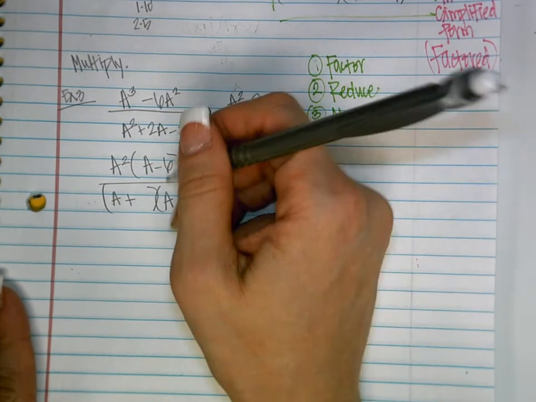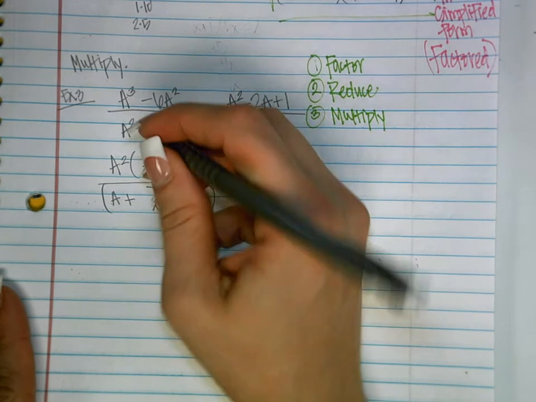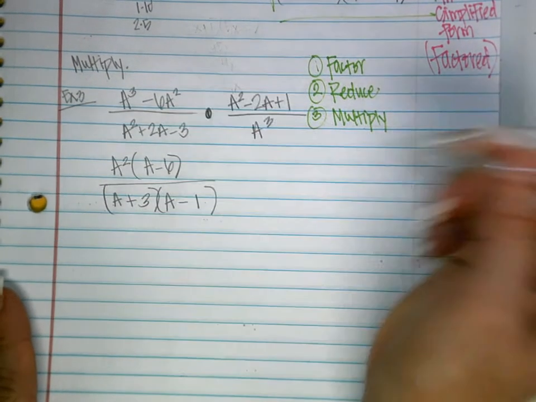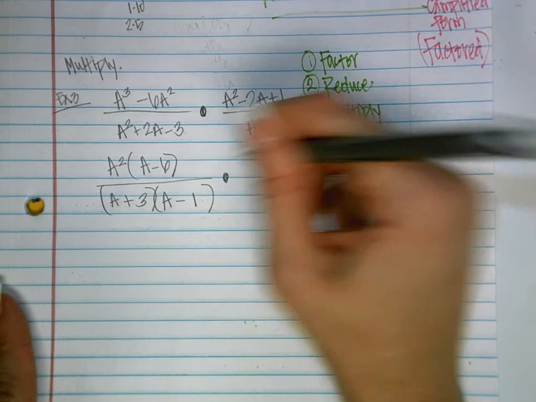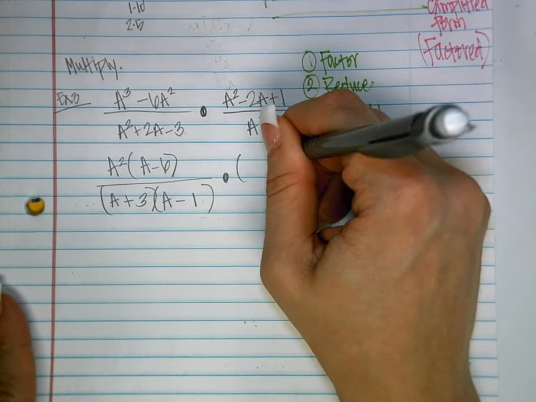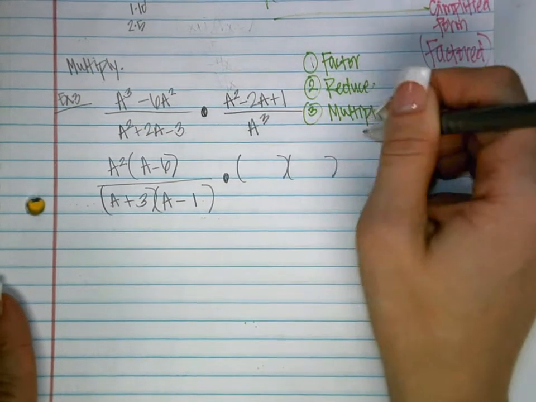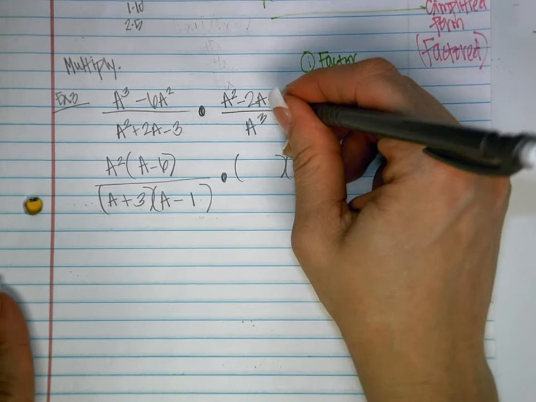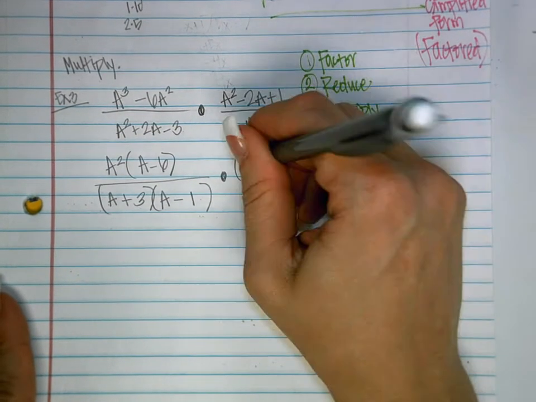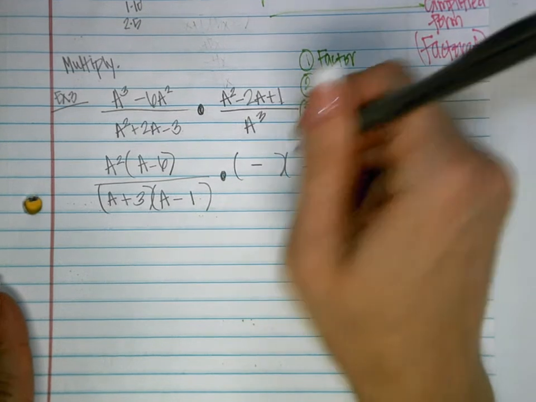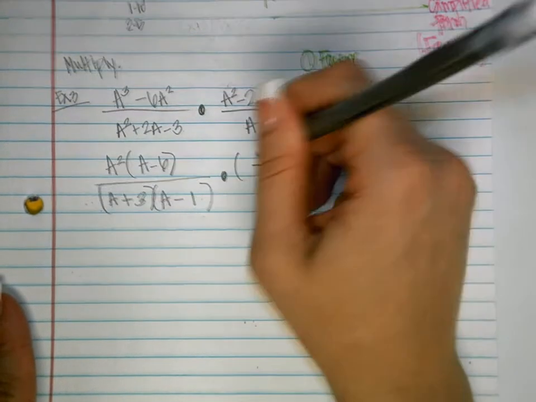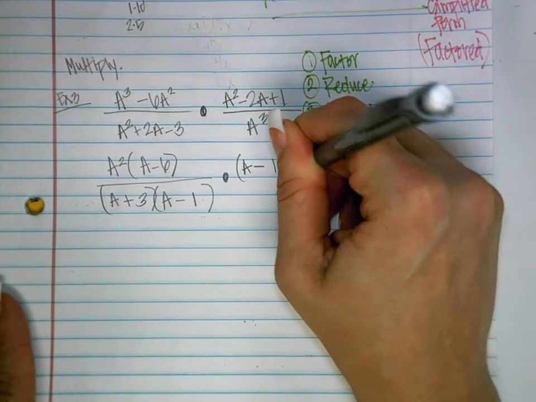1 and 2. Multiply to 3, so positive 3, negative 1. Then you want to factor the second part. If we factor that second part, since it's plus at the end, they're both going to be the same as the middle, so both negative. What multiplies to 1 and adds to 2 has to be 1 and 1. So a minus 1 and another a minus 1.